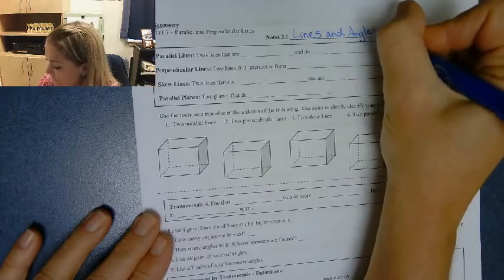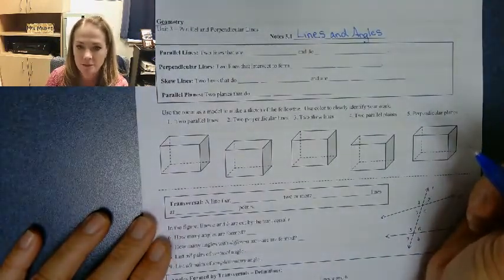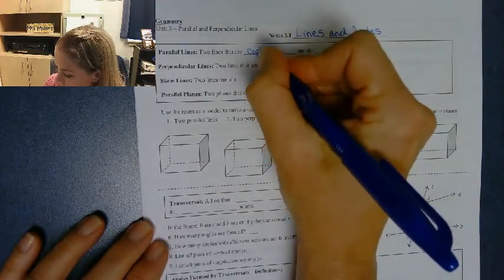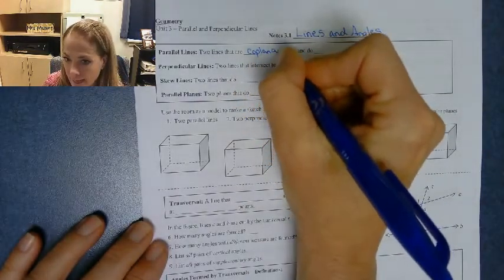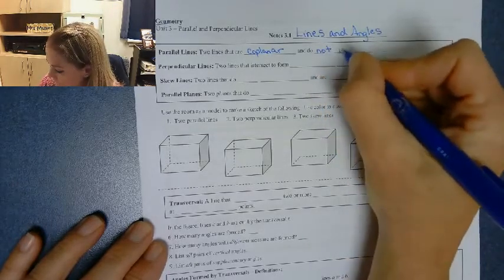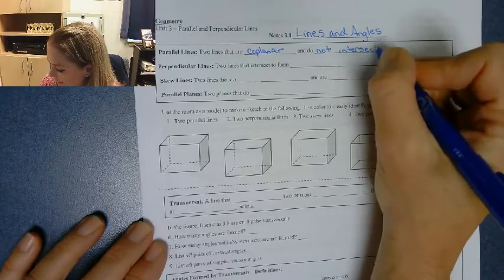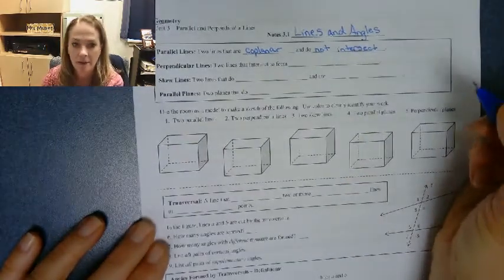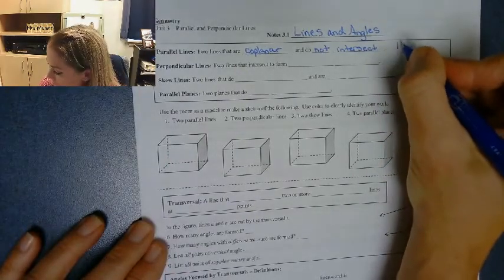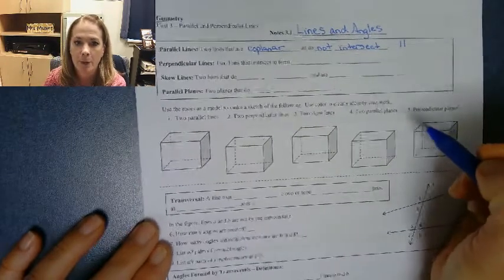All right, so we've talked about parallel lines before, so let's just define those. These are two lines that are coplanar, so they're on the same plane, and they do not intersect. So in algebra, we would say that they have the same slope. They rise and run the same, and they don't intersect. The symbol for parallel is just two lines that are straight up and down, running parallel.